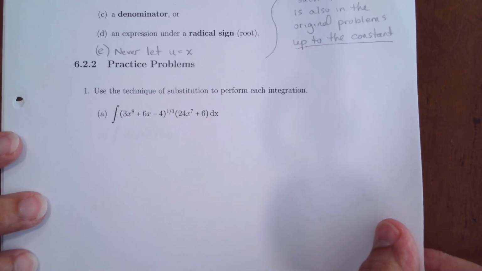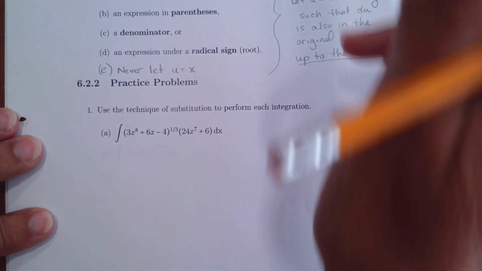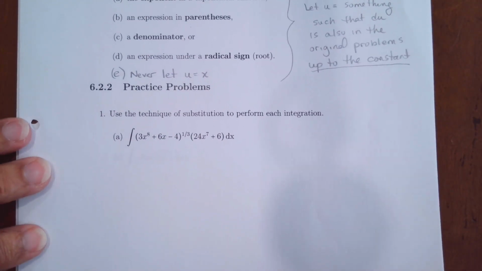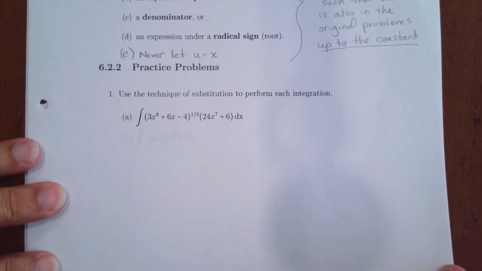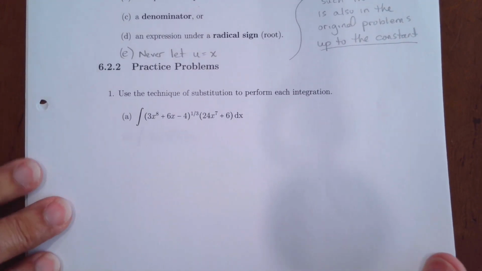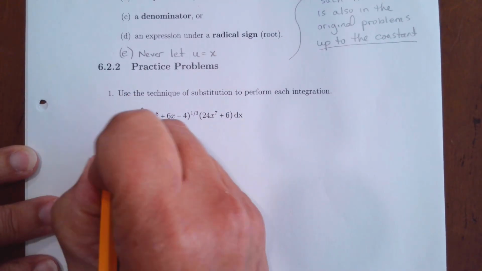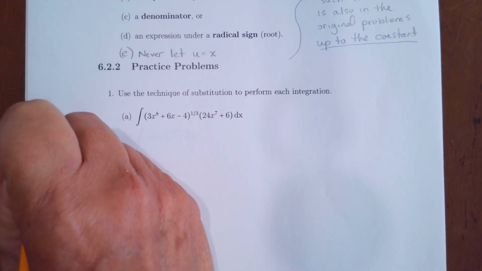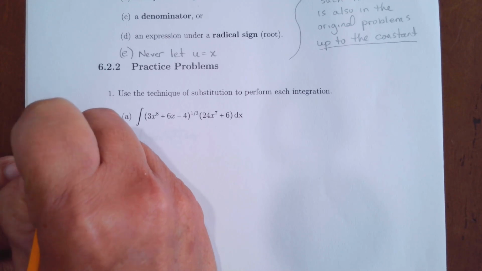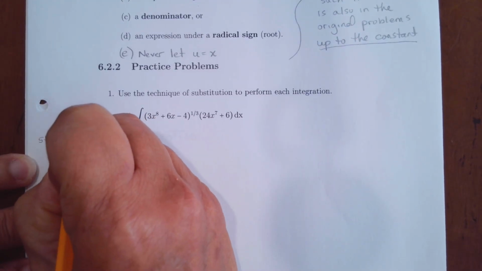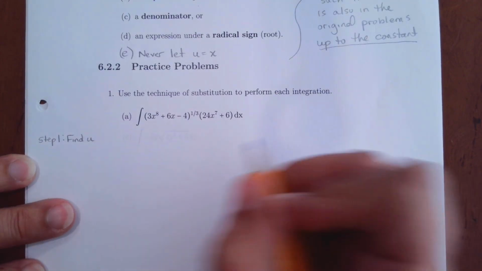All right, so let's work on this and go through it. I'll give you some steps. Some of you guys like to have the steps. So as we do the first problem, let's go through and look at those steps. The first step, step 1, I'm going to write over here. Step 1 is going to be find u. So we need to figure out what u is going to be.